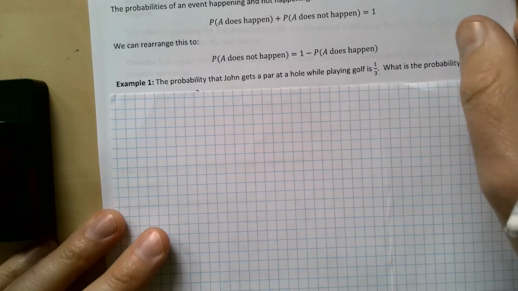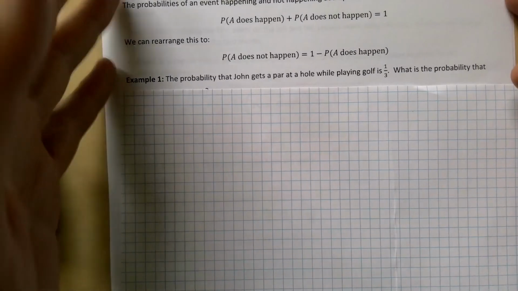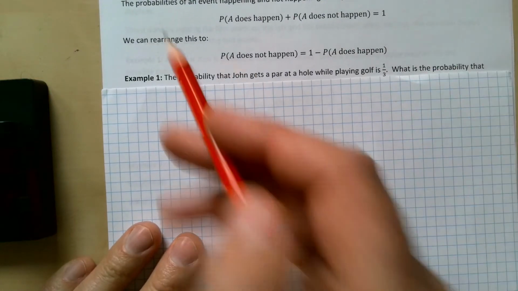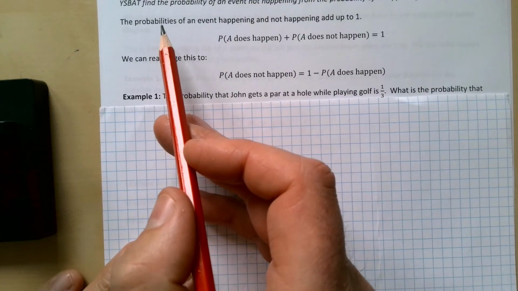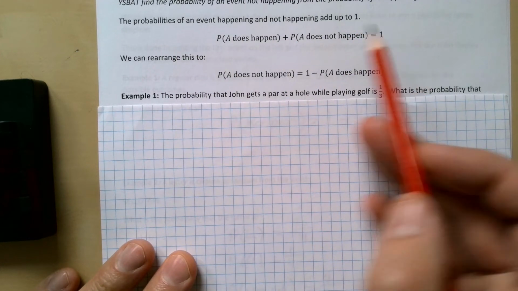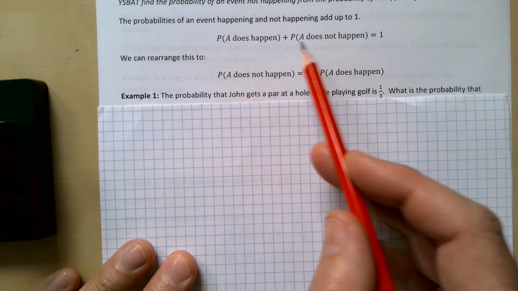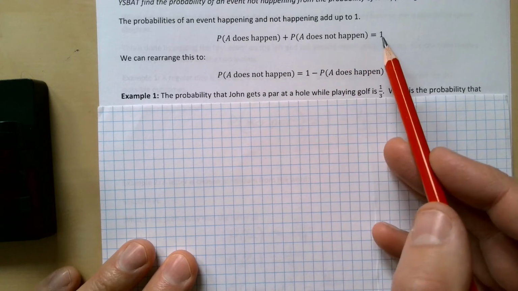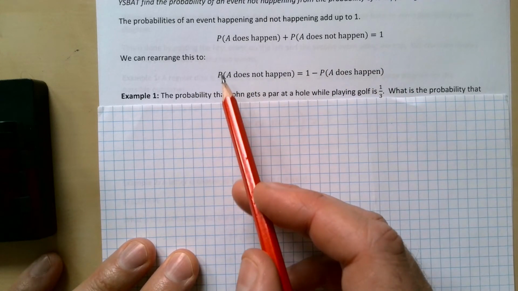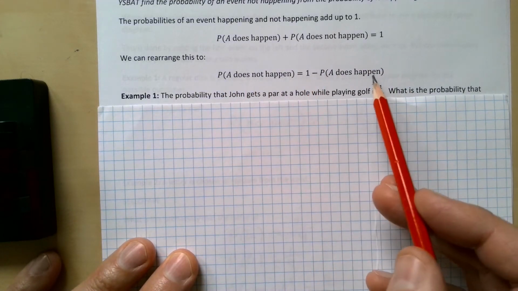Okay, we're in year 9 notes. This is unit 2 and we're taking a quick look then at probability. So the probability of an event happening and not happening add up to 1. Probability A does happen, probability of B does not happen equals 1. We can rearrange this. The probability it does not happen is 1 minus the probability it does happen.